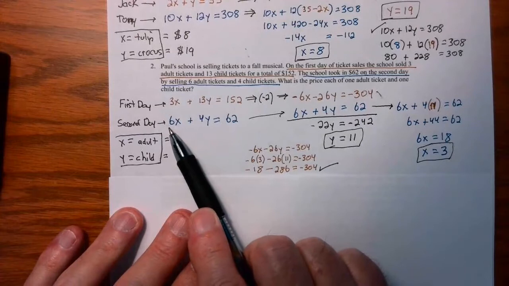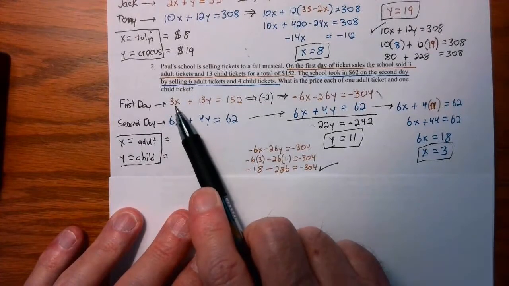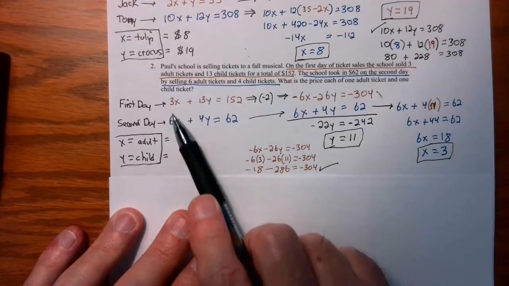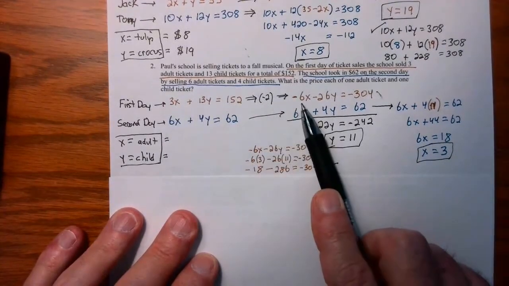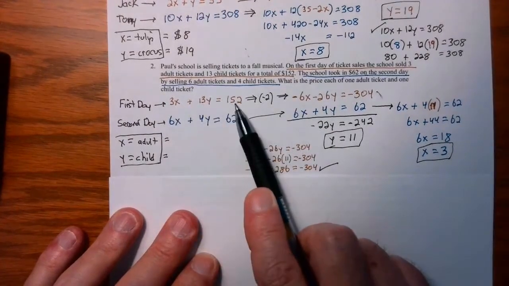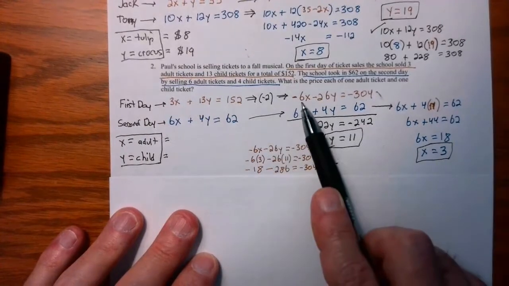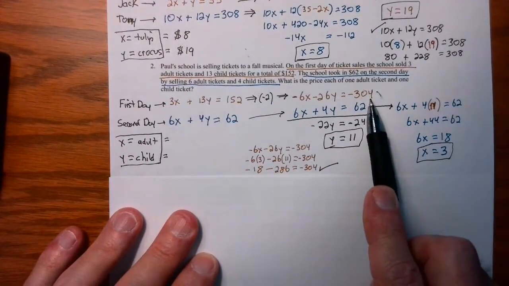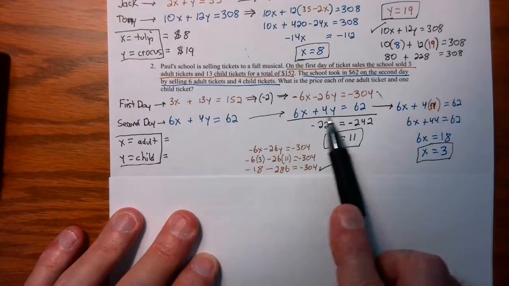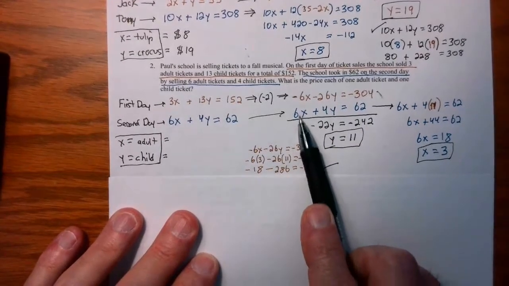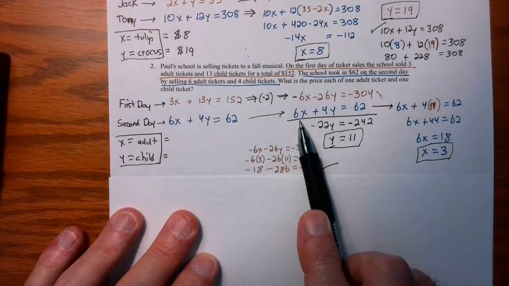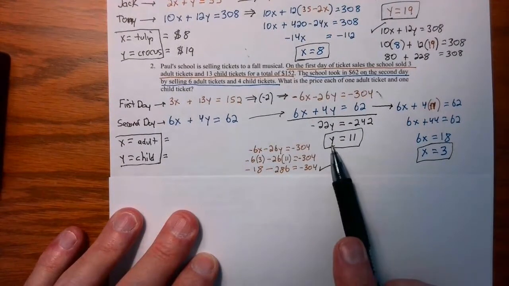But what I noticed was that this was 6x and this was 3x. So if I just multiply this top one times -2, I will get -6x. So if I multiply this entire equation times -2, I get this top equation right here. If I rewrite the second equation right here, I can add these up and the x's disappear. That's elimination. I can solve for those and I get y equals 11.